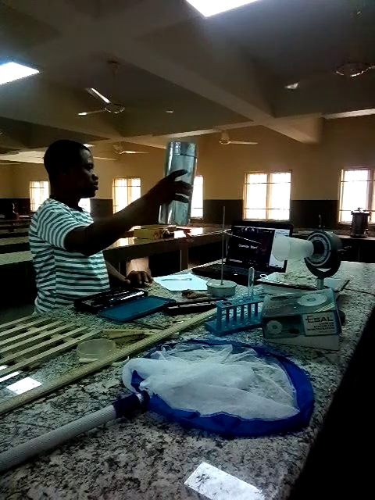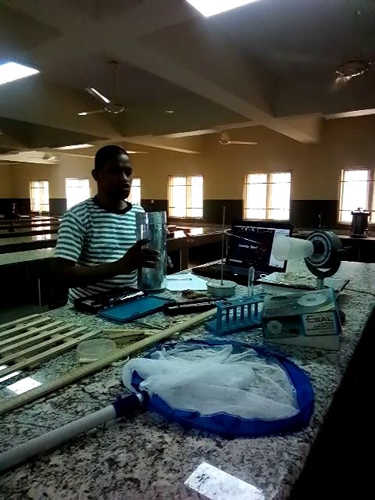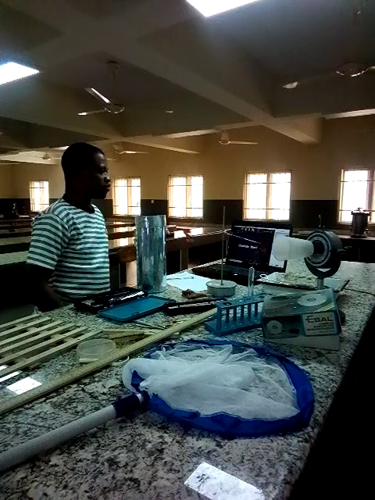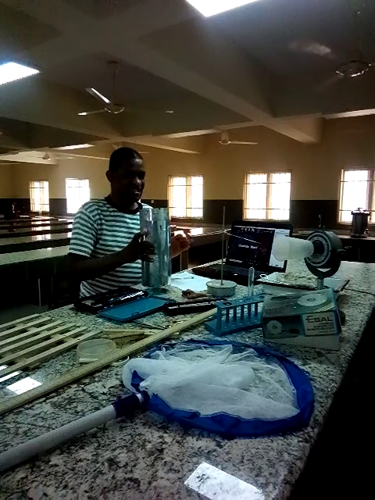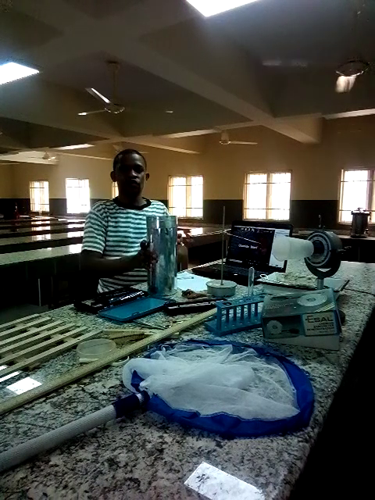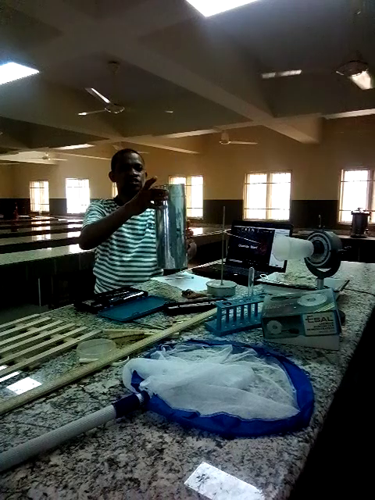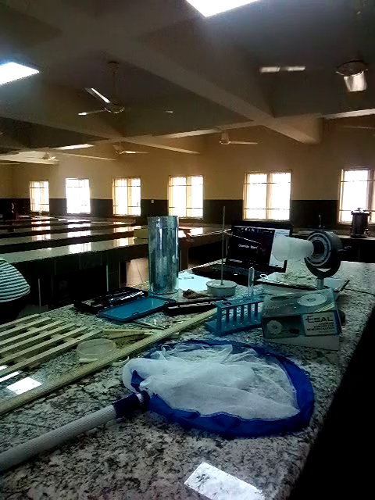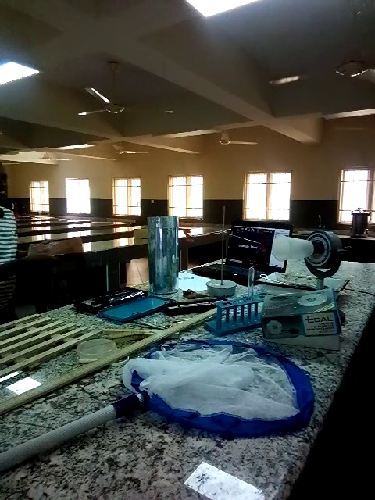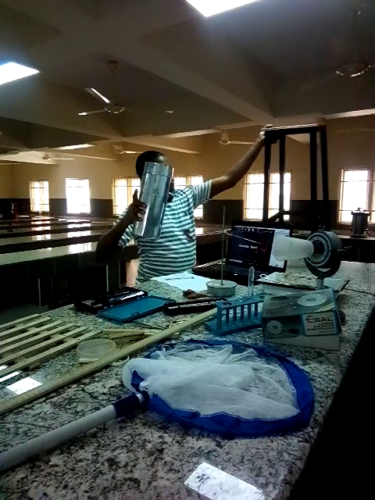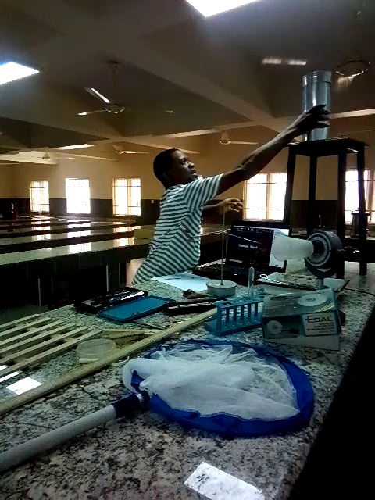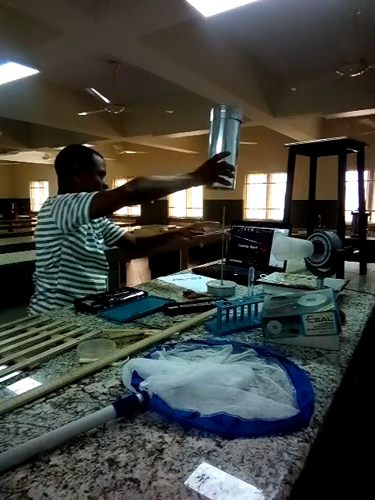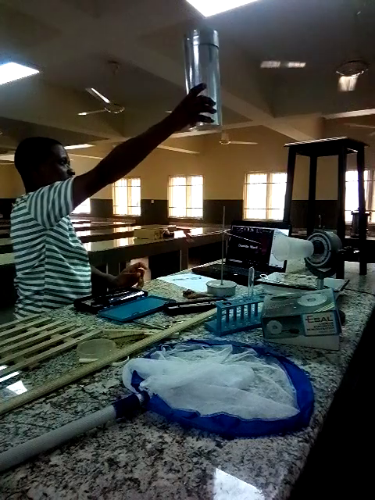Do you know what the rain gauge is used for? It's used to measure the amount of rainfall. Whenever it is raining, you put the rain gauge outside like this, maybe on a stand. You can see I put a chair here, and I now put this on it.